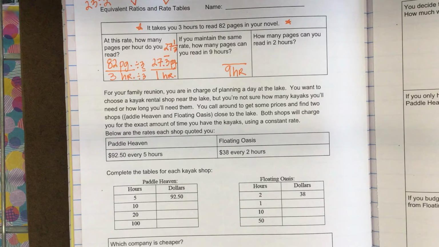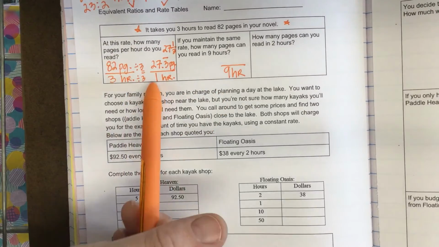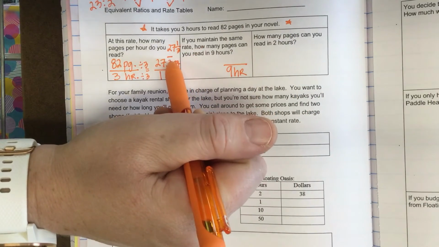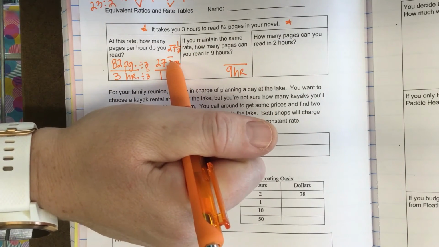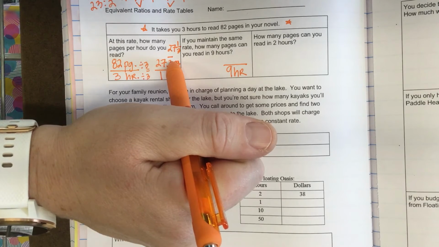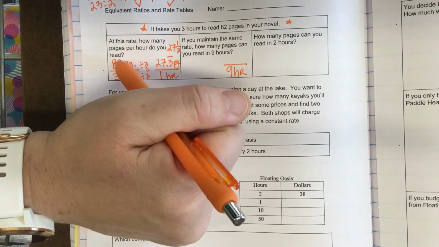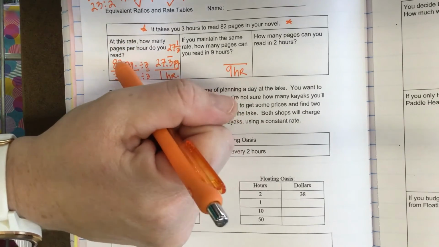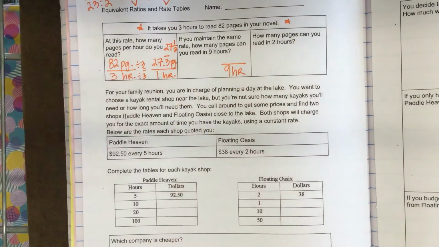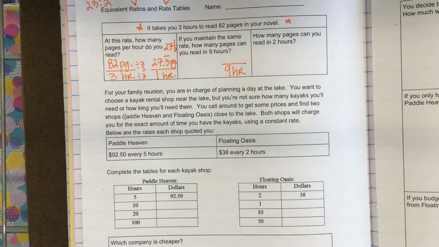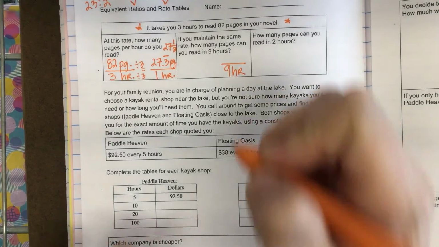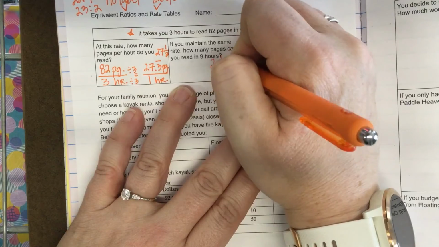So again, we have 2 ways of getting there. We have this first or this second one that we did. But if you struggle with putting 0.3 repeating into your calculator, you could go over here to the first one. 3 times 3 is 9, so 82 times 3 is what? 246.